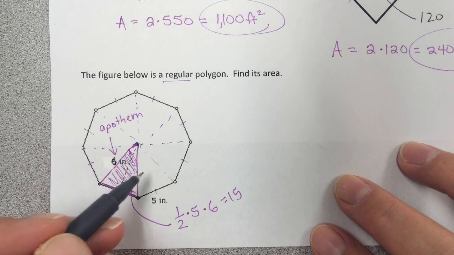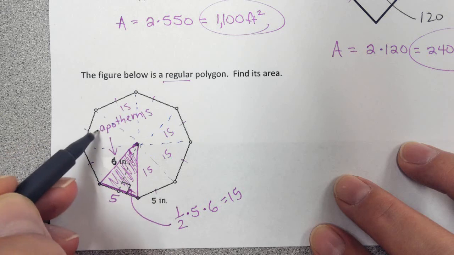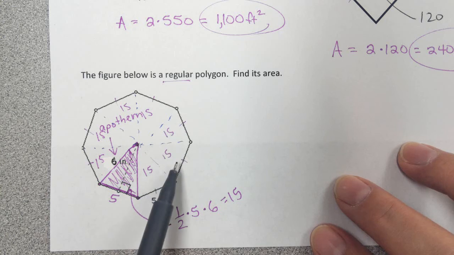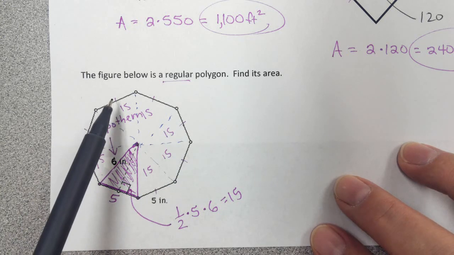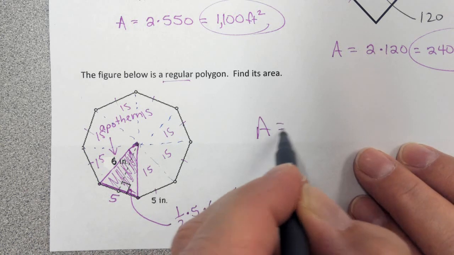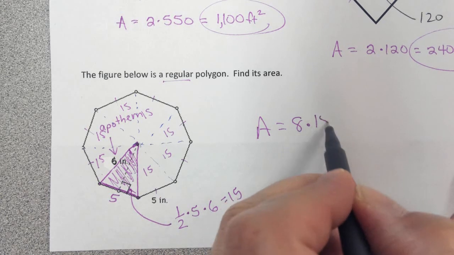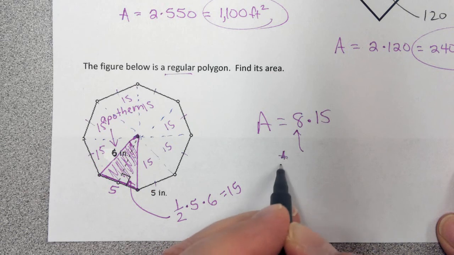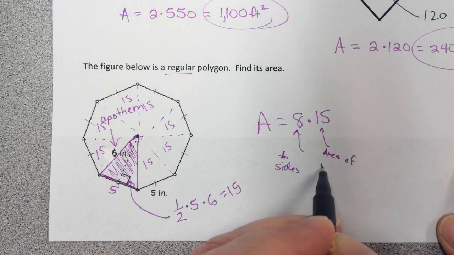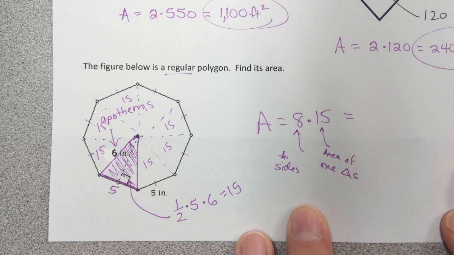Well, we have a bunch of those triangles. We have an area of 15 here, 15 here, 15 here, 15 here, 15 here, 15 here. We have 1, 2, 3, 4, 5, 6, 7, 8 sides for this polygon. So this is an octagon. So the total area is 8 times the area of one of those triangles, 15. So we're always going to multiply the number of sides by the area of one of the triangles to get the total area.